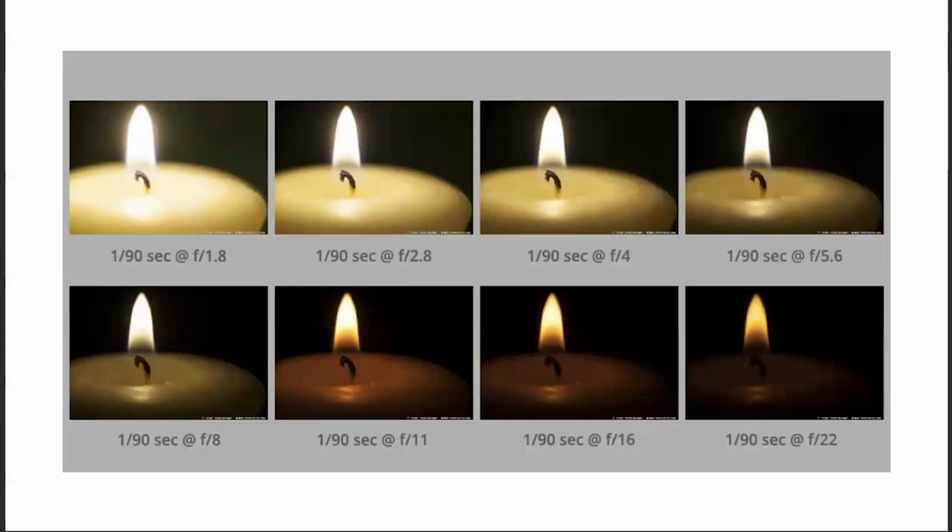Looking at this graphic here, ISO has stayed the same. That first number, 1/90th of a second, that is our shutter speed. You are going to see that it is also the same throughout our entire series here. The only thing that is changing is our aperture setting. So the top row is focusing on all of our wide apertures, and then the bottom row is when we are starting to get into our narrow apertures.